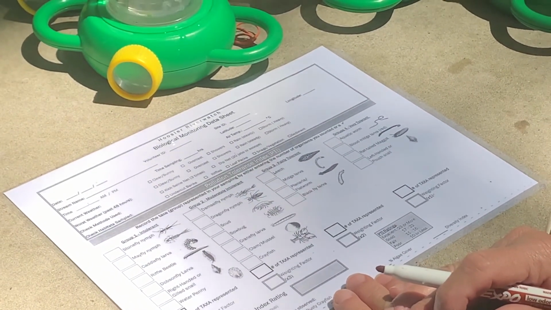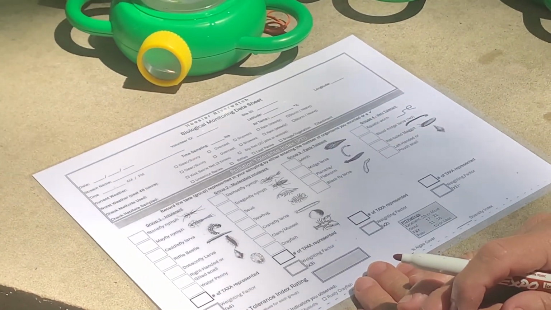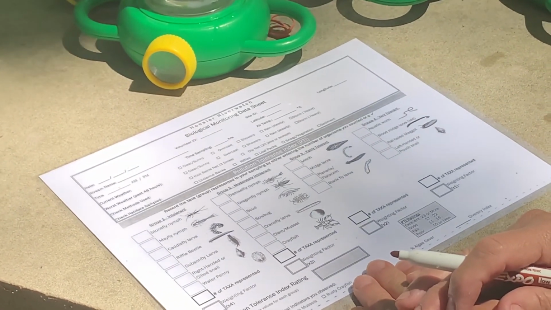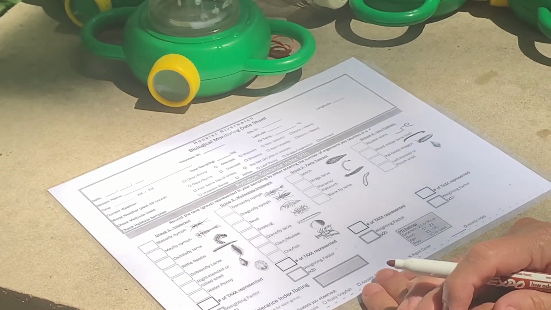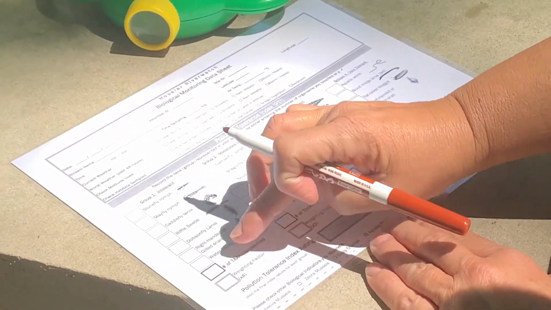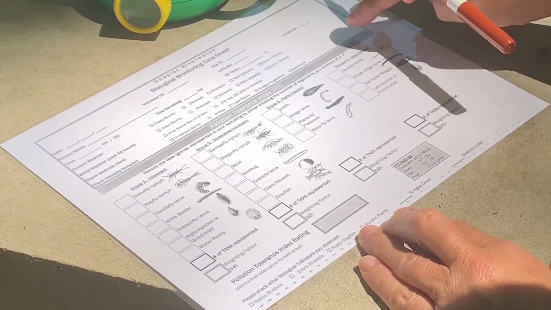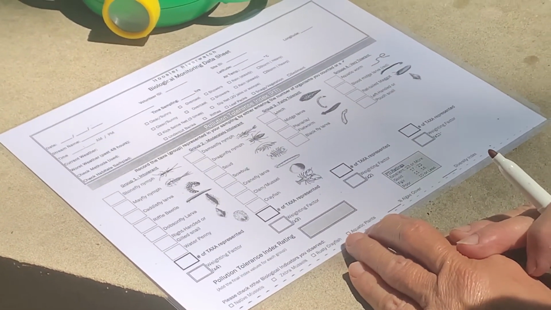This is the form that we use to come up with an index rating for the macroinvertebrates we found. This will tell us something about the health of the stream. Any group 1s that we found fall in this column, and group 2, 3, and 4. Each of these groups has a weighting factor.